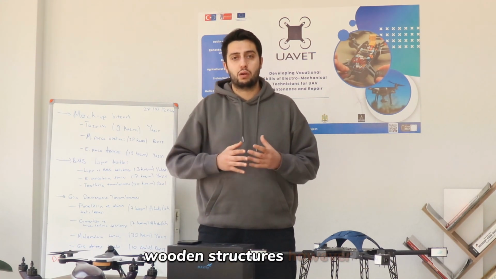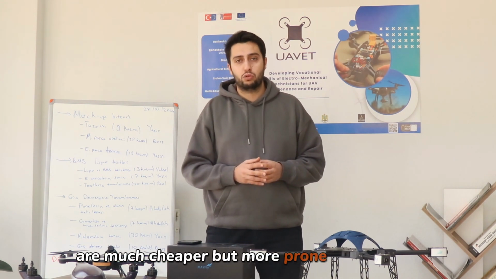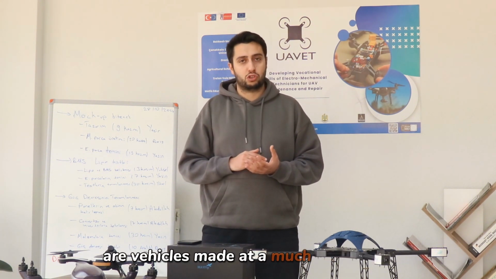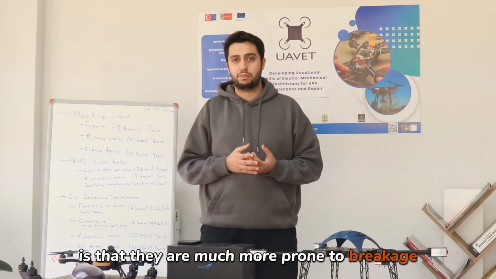Wooden structures, however, are much cheaper but more prone to breakage. Wooden structures, or wood-based constructions, are vehicles made at a much lower cost. The biggest disadvantage of wooden structures is that they are much more prone to breakage. At the same time, they have a much more flexible structure.